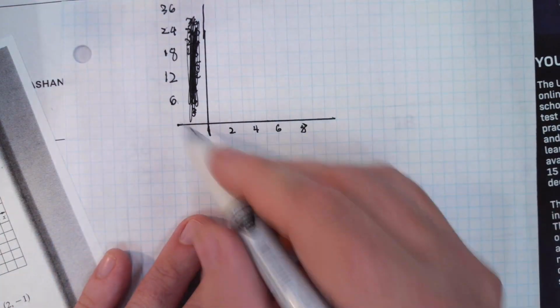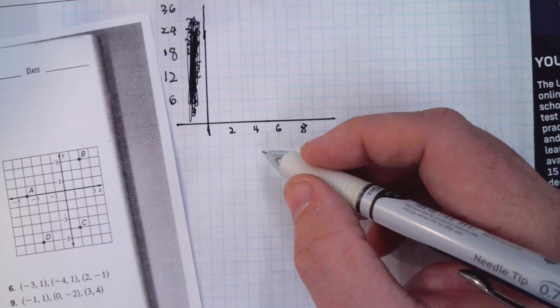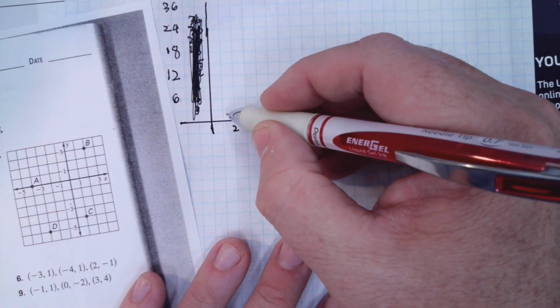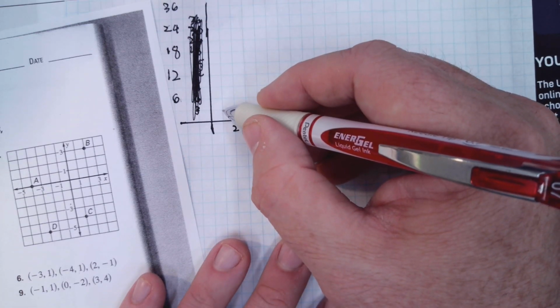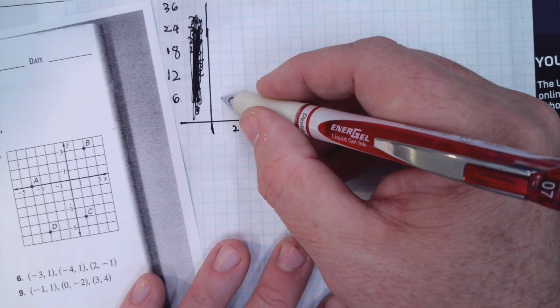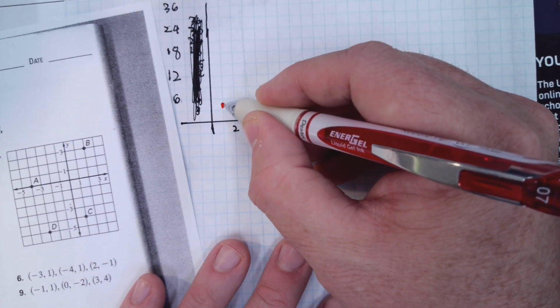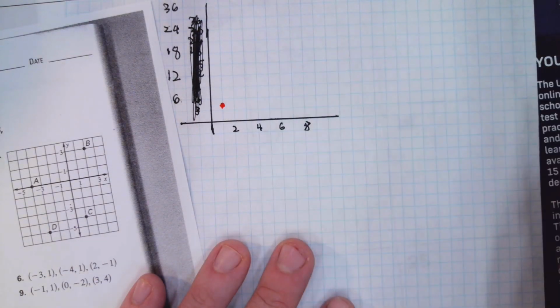All right. We need to graph points. So the first one says 1, 4.5. Well, where's 4.5 going to be here? Is it going to be above 3 and below 6? Yeah. Maybe here? Yeah. Is that close enough? Yeah. Okay, try to do 2, 9.